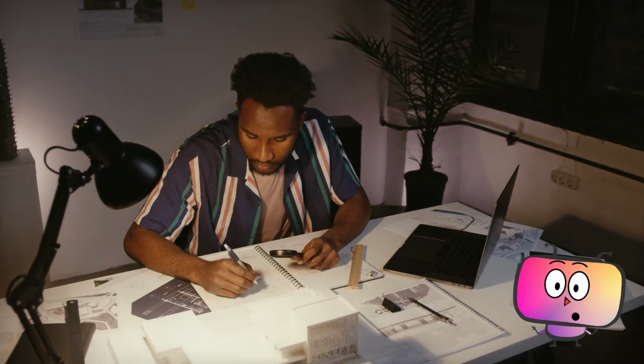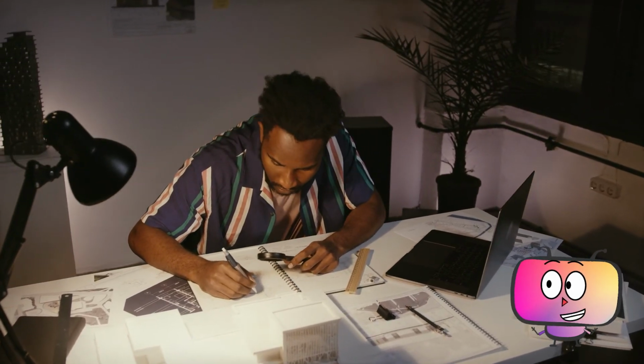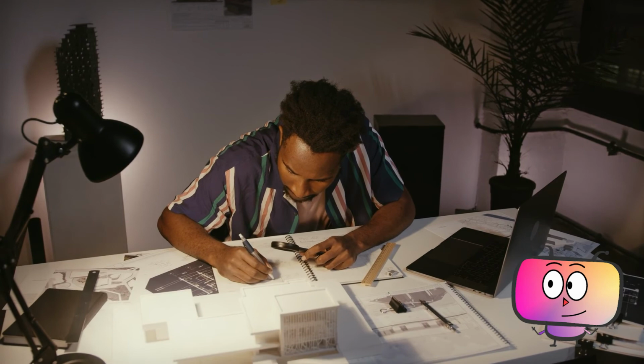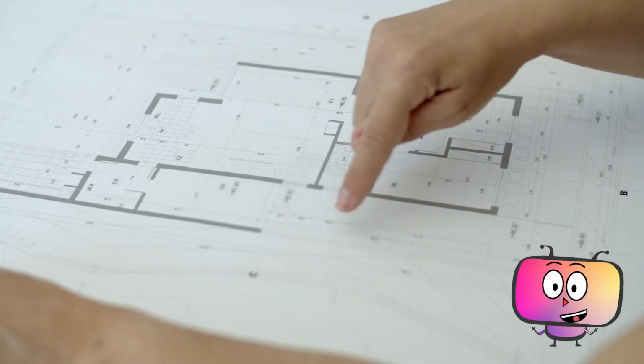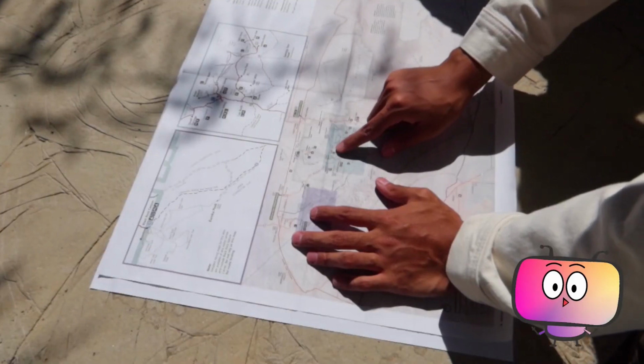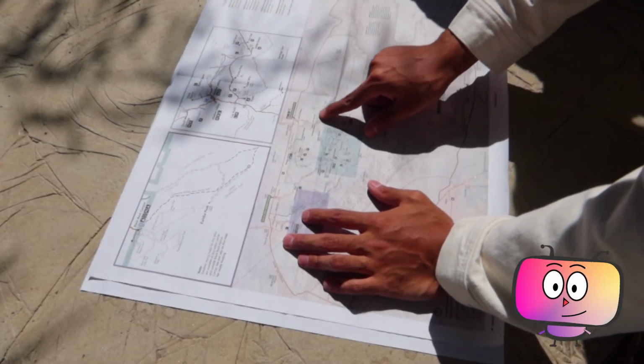Okay, now let's go back to where we started. Will AI take the jobs of architects? The answer is no for now. At least Midjourney can't draw the floor plan for you, not to mention do a site analysis.